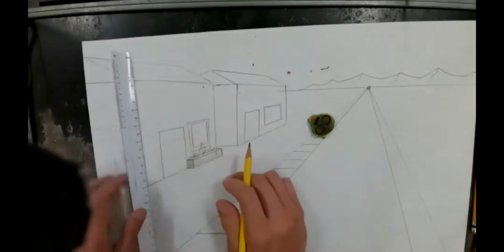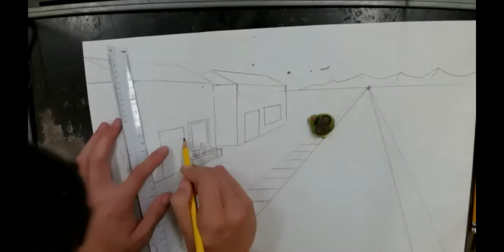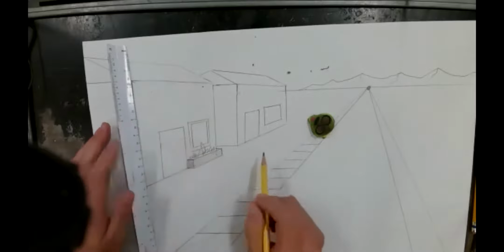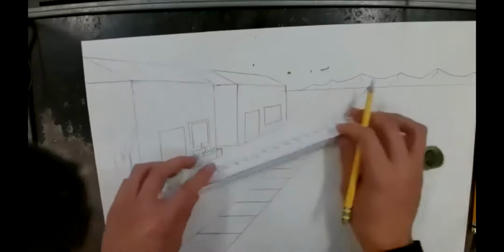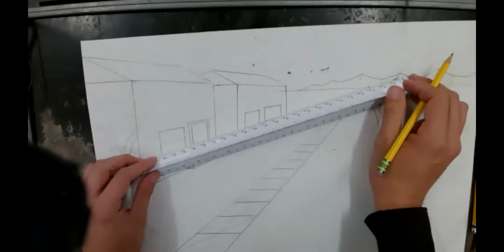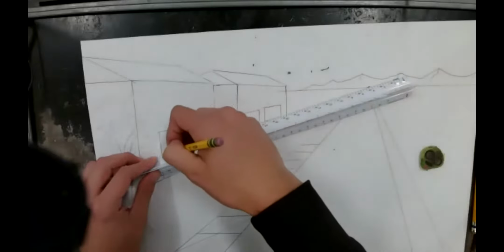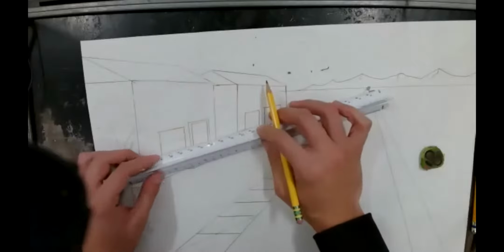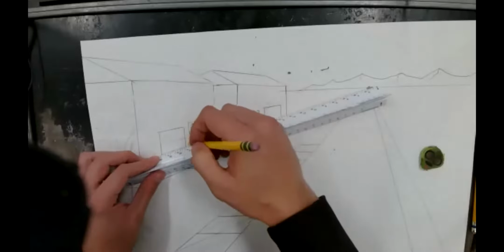Let's fix this door. I want to add that mistake that I did as a line. I want to make it into a design. Let's make that mistake into a design. So let's make a wooden door now. The ruler is a bit crooked.